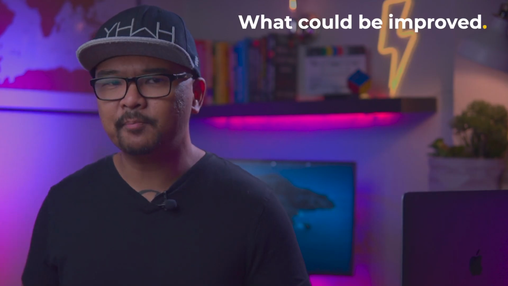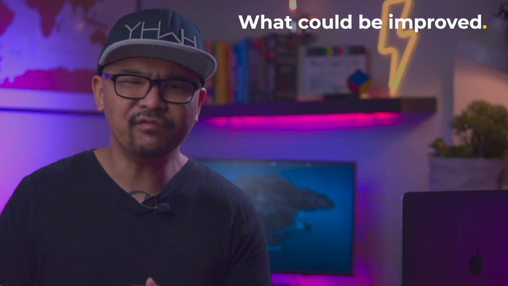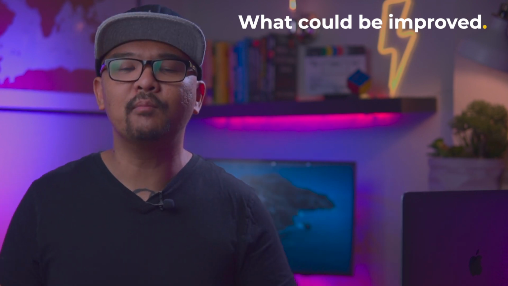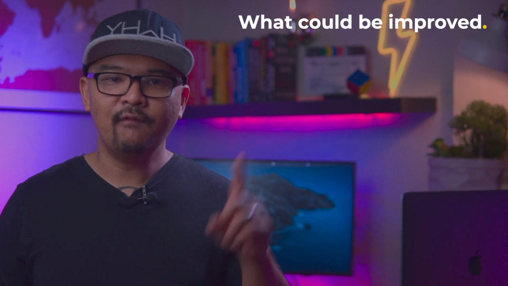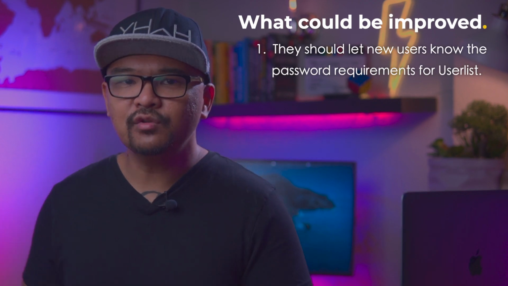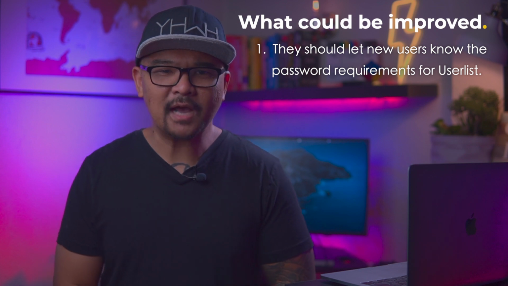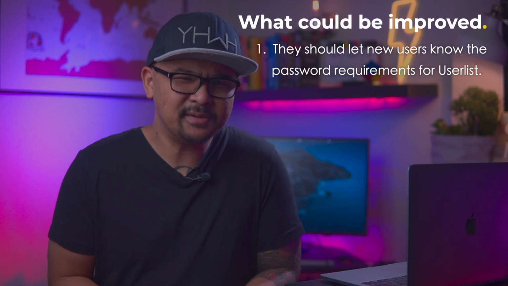In terms of what could have been improved, I really have to nitpick to find anything. There are 2 things in my opinion that could have improved the onboarding experience of Userlist. First, they should let new users know the password requirements for Userlist. It seems like they accept any length of passwords. I tried ABC and it seemed like it worked.